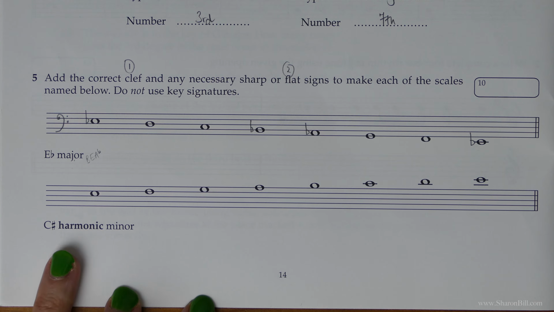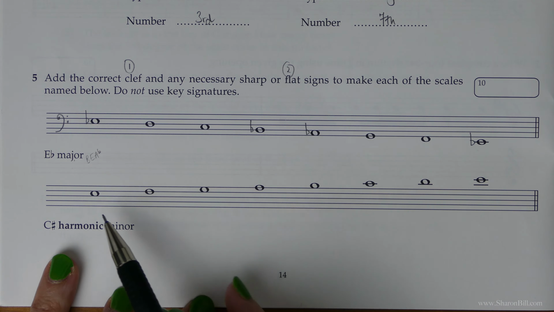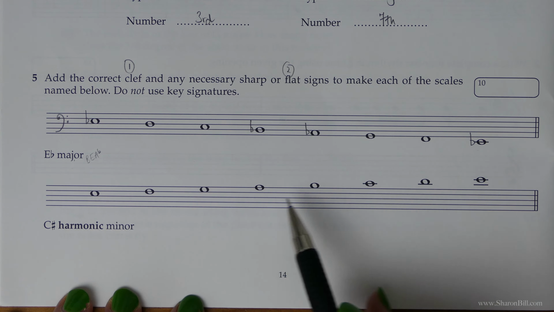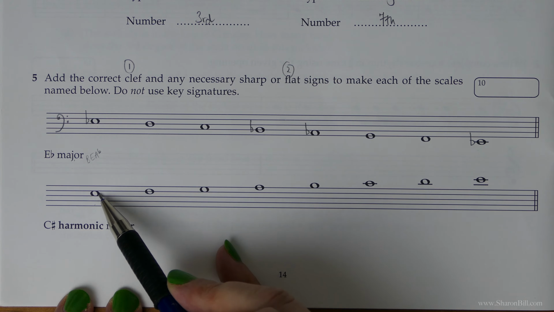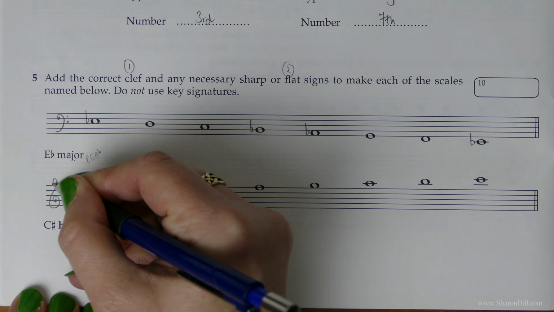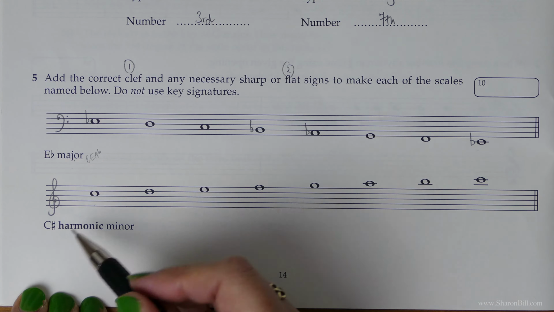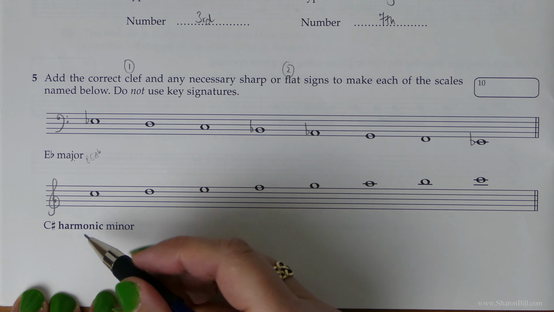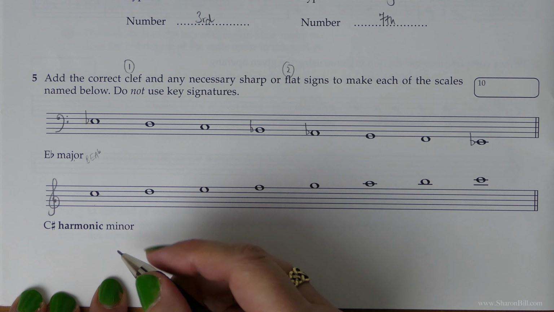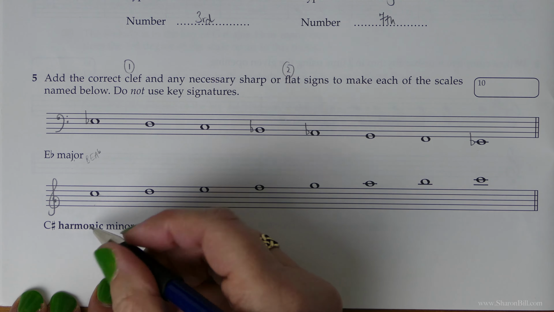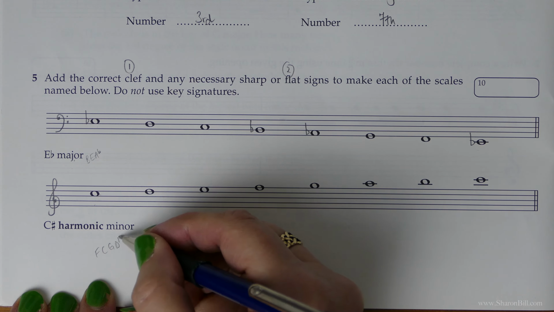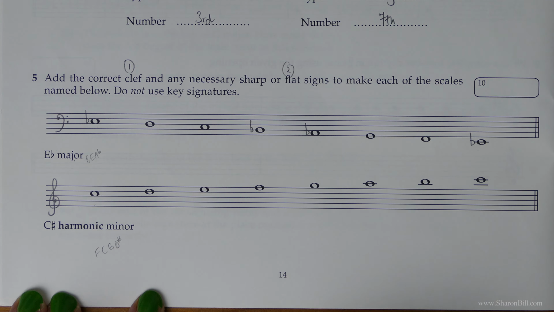Let's have a look at the next one. Now we're asked to make this into C sharp harmonic minor. So of course it must begin and end on C sharp. FAC is treble clef, and so that's our clef to make that correct. Now C sharp minor is related to E major. It's really important that you know these keys and perhaps write them out before you even start, so you can keep referring back to them. So C sharp minor is related to E major, which is F, C, G, D sharps. So let's just start with that.